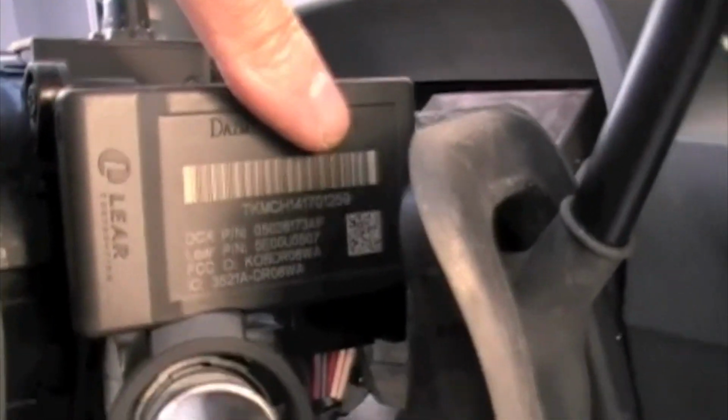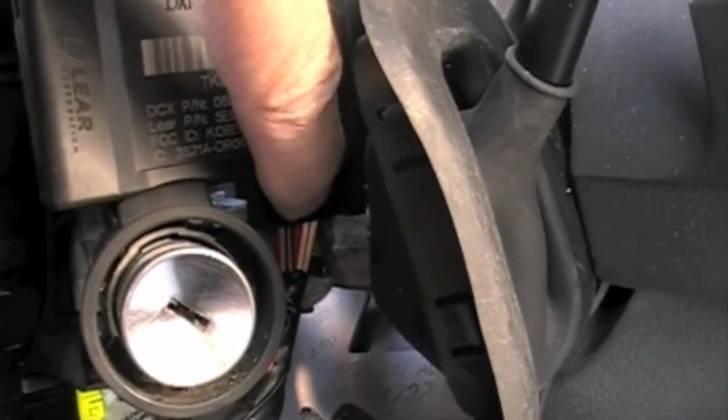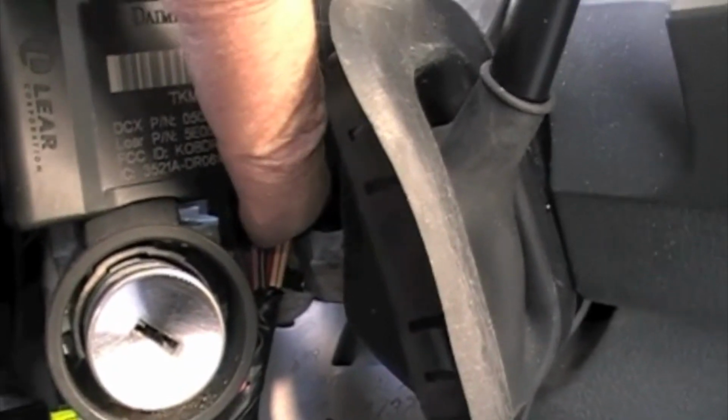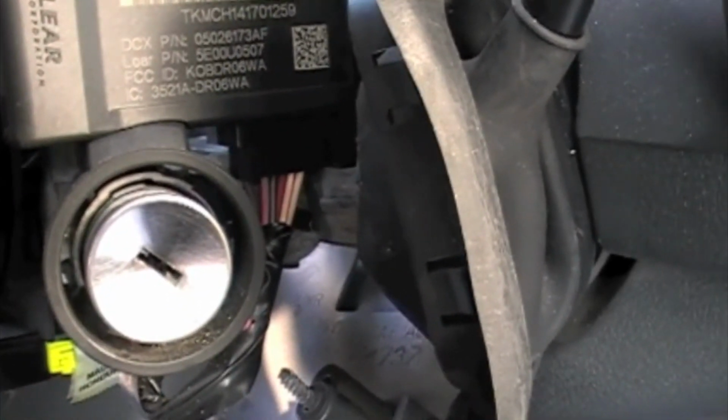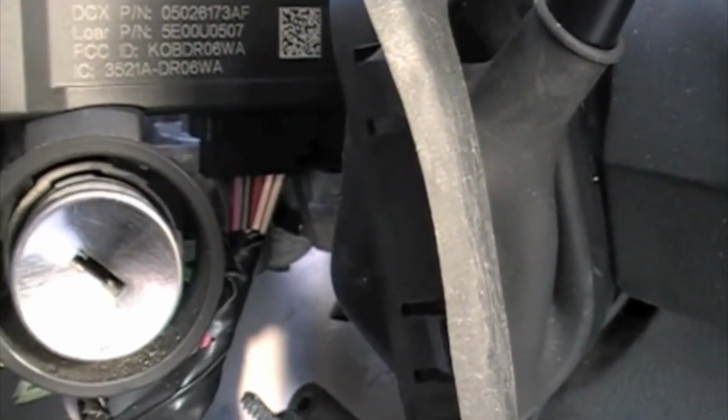Okay, here's the black ECU box. Here's the connector down here. Again, the suggestion was to disconnect this for 5 minutes and then connect it back and try to reprogram the keys. So that's what we're going to do.